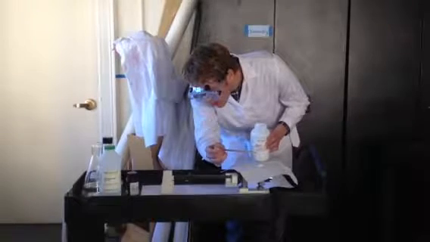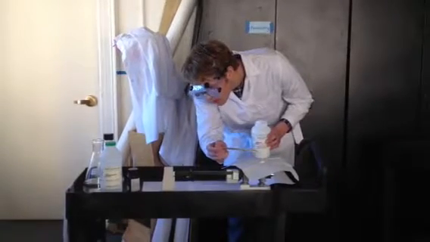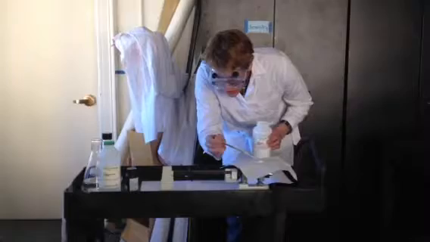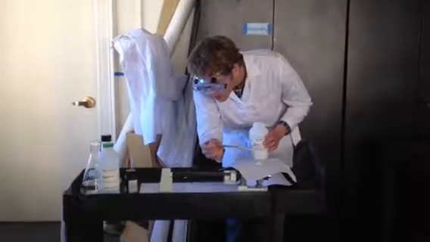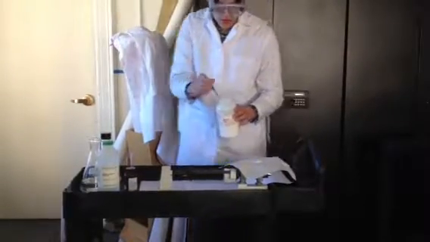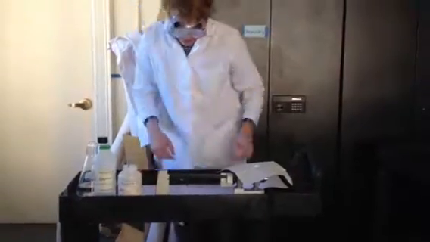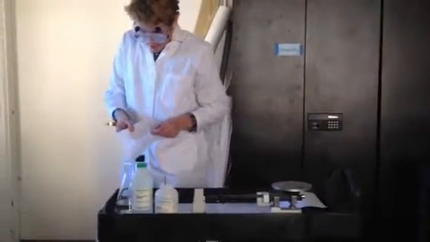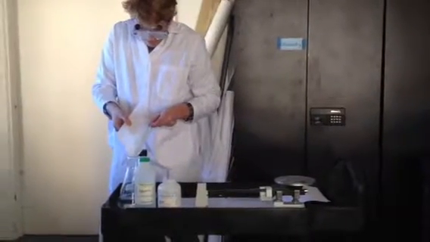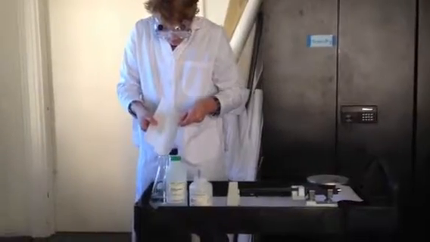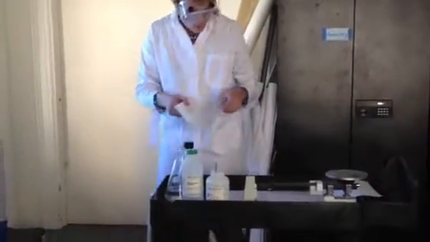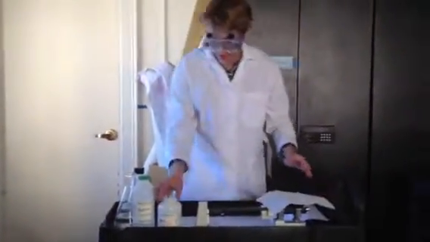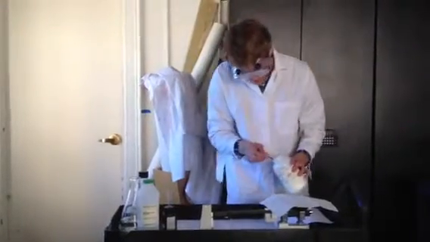Just going to measure this out. Alright. So you put 2.5 grams of dextrose into what we're going to call flask A. And we're going to take 5 grams of dextrose.